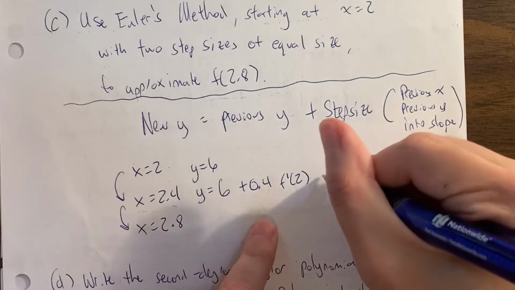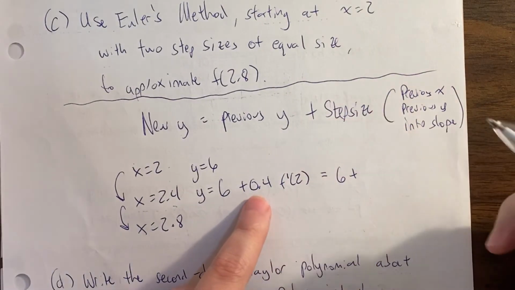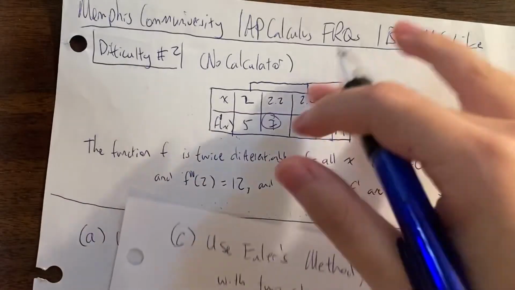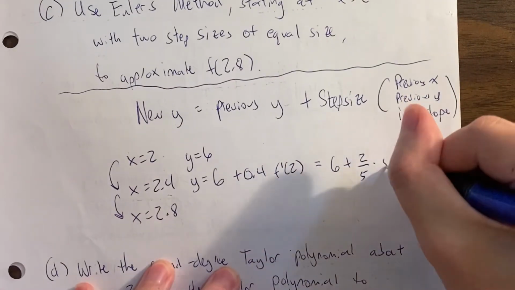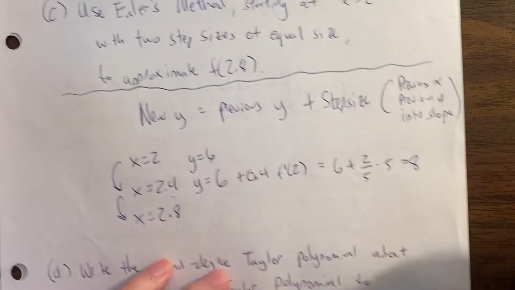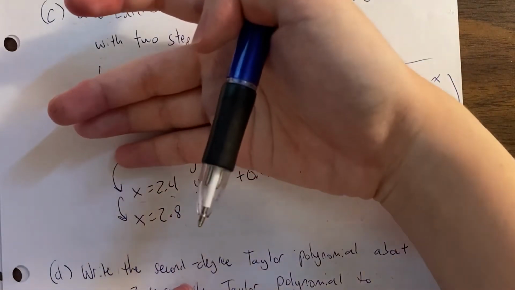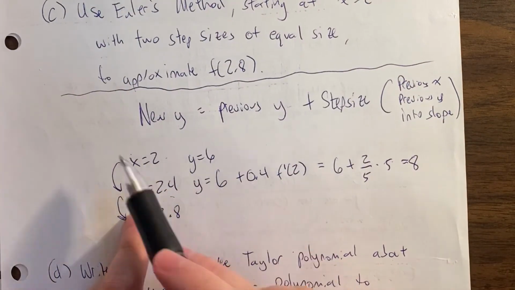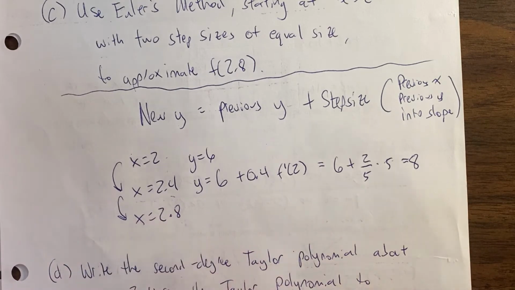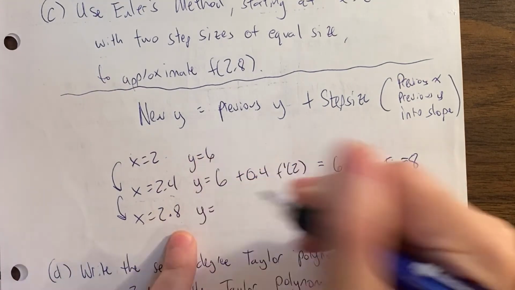So it's going to be 6 plus, going to change this to a decimal fraction, 2 over 5, times f prime of 2, which is 5. So they cancel out, which is nice. 5 over 5 is, of course, 1, so we get 8 here. And then we do the next step. We cover up the previous step, the original, and we're going to use this first line to find the second line. So remember, it's always the previous y.